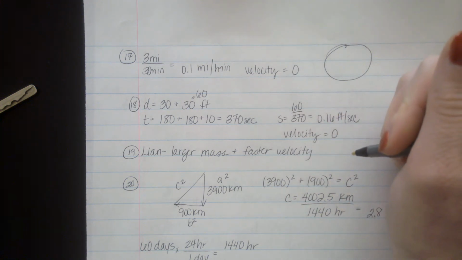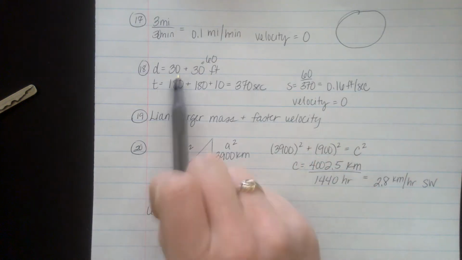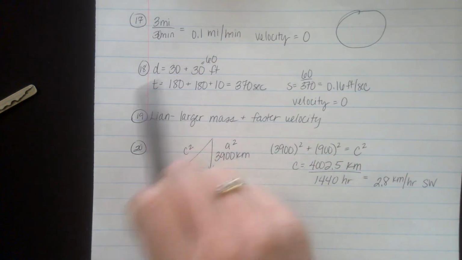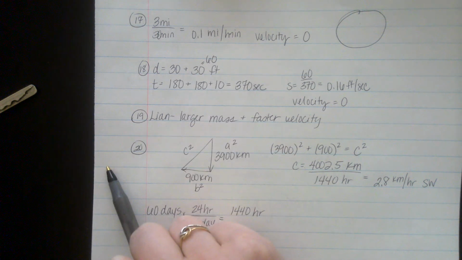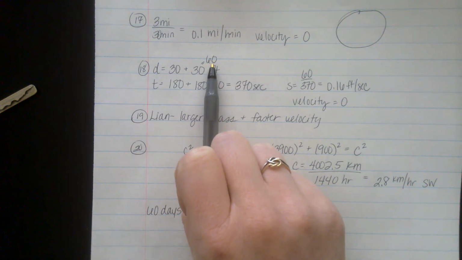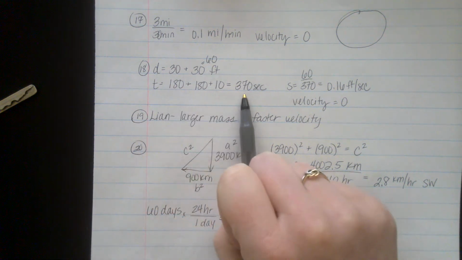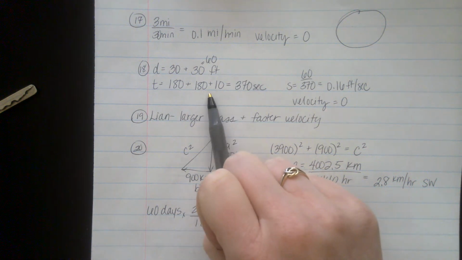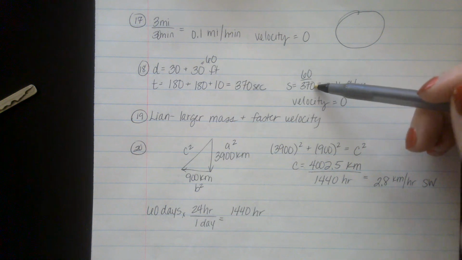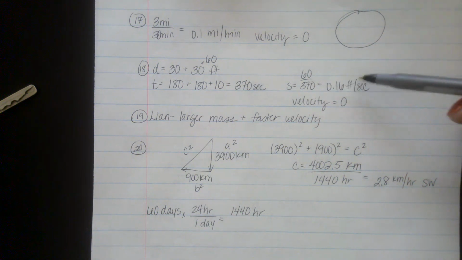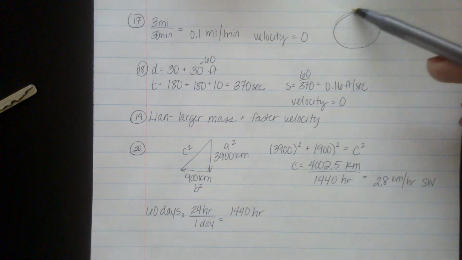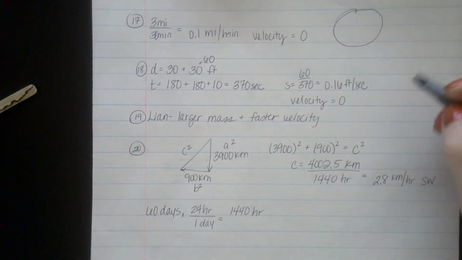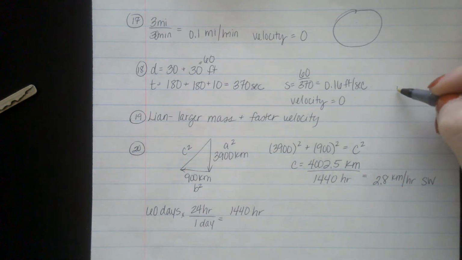Number 18, Aiden with the robot. So his robot goes 30 feet from the house to the mailbox, stops there, and then goes the 30 feet back. So 60 feet total traveled, and then if you add up his total time, you get 370 seconds. So you need to put that 3 minutes in the middle into seconds. Divide those out, and you get 0.16 feet per second. Velocity ends up 0 because the displacement is 0. So just like in the last one, if he's going from the house to the mailbox and back, he has no displacement.